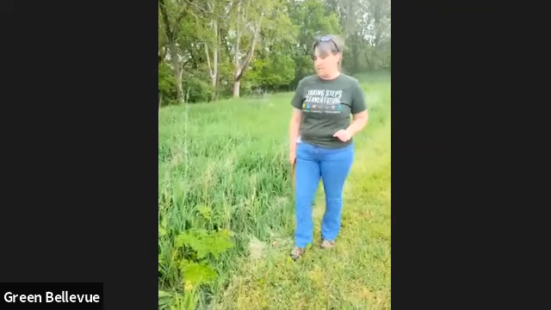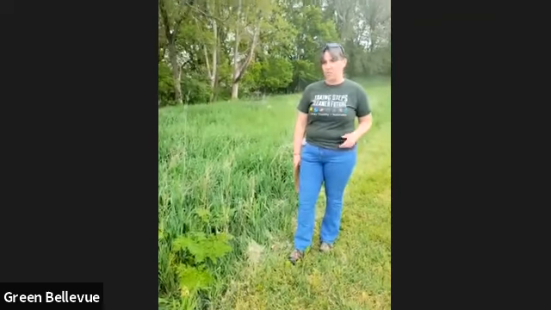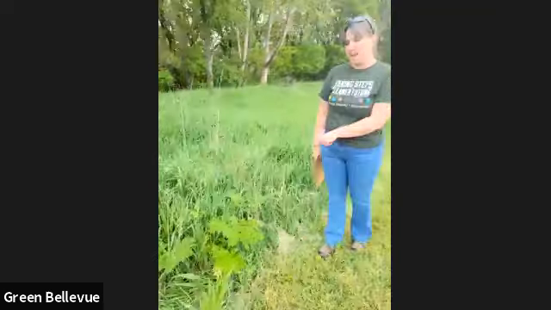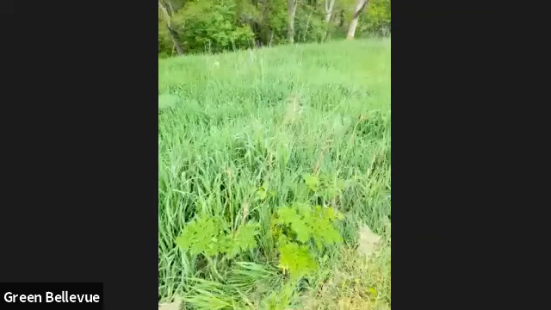Queen Anne's lace, you can pull and do things with, which is why it's in flower arrangements. So poison hemlock, this one is the native. Queen Anne's lace is the one that is invasive.